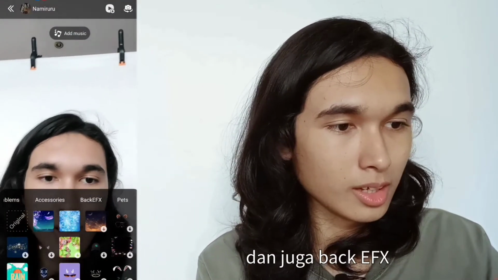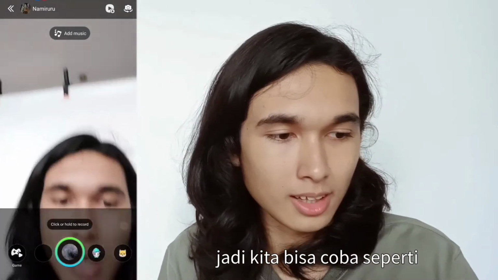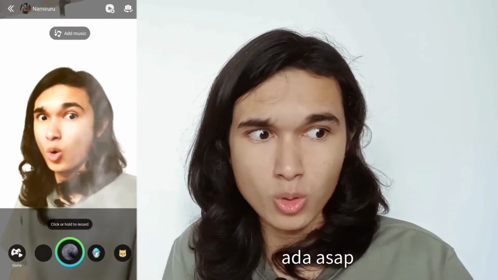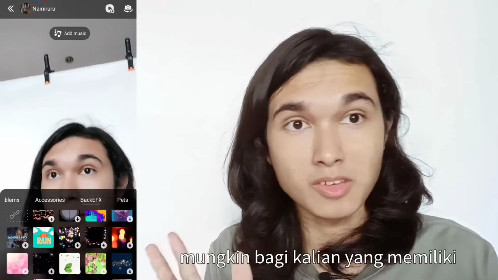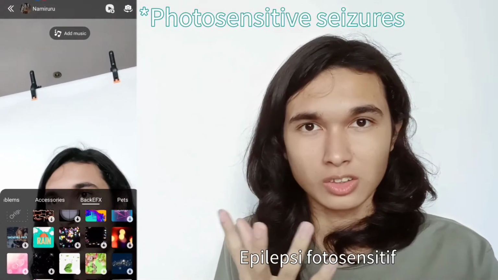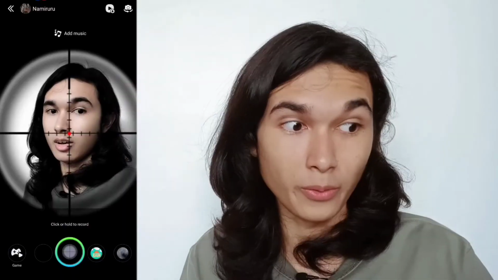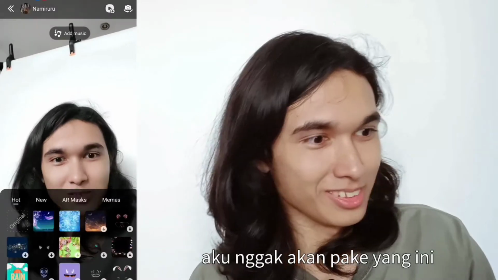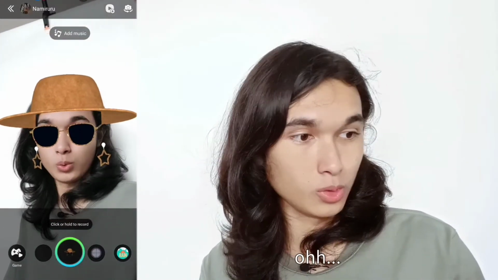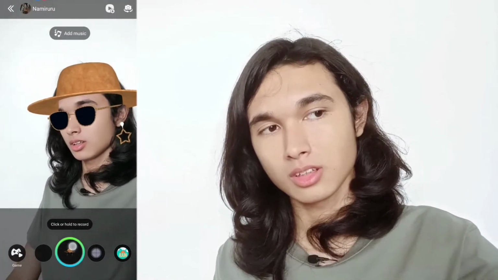And also a background filter, so we can try, there's a smoke. For some filters, maybe for people who have a flash issue, I don't want to show it to you. And this is the rain one. Oh well, this is scary. I'm not gonna use this one. Ooh, superstar. So you can just click record.